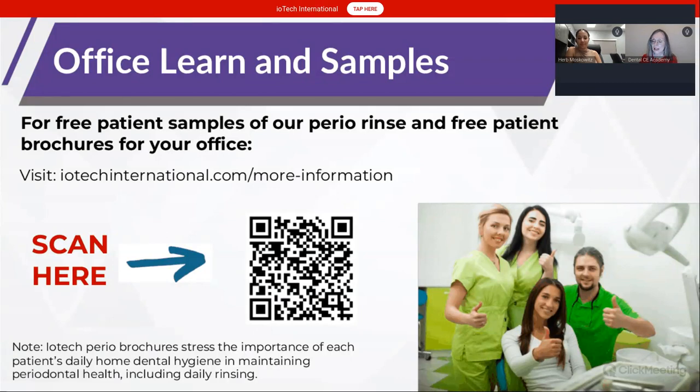Question here. I know it might be out of this great presentation's scope, but is it to be used for periodontitis too? It is being used for periodontitis. Okay. It is being used.